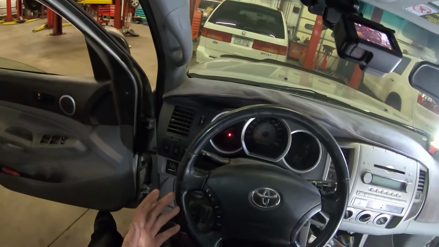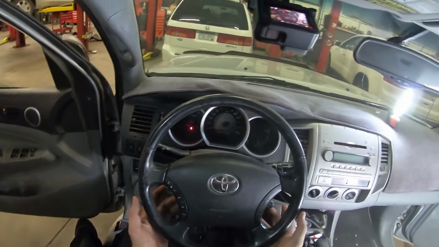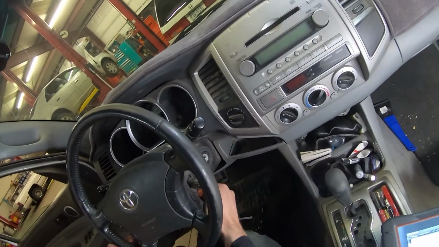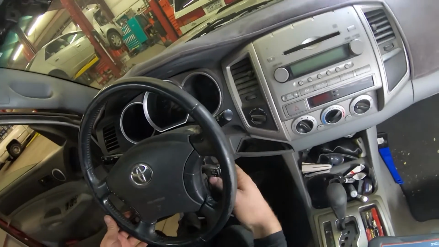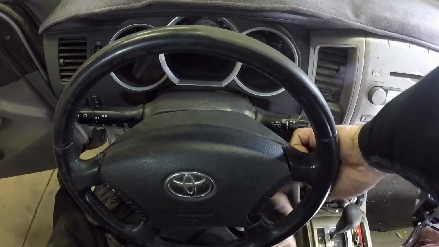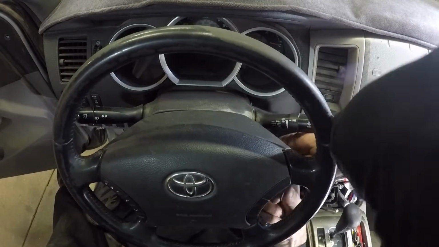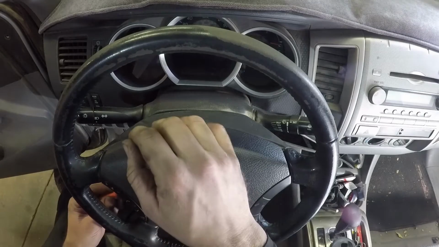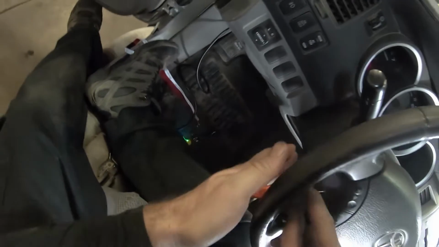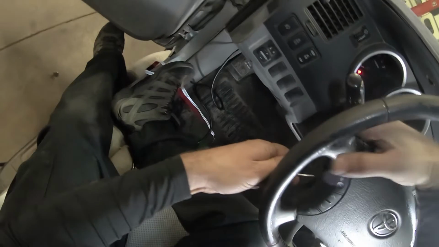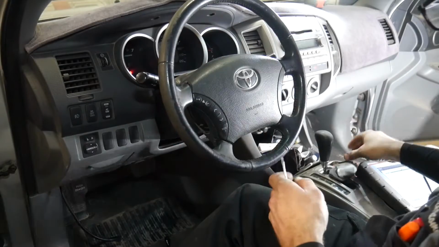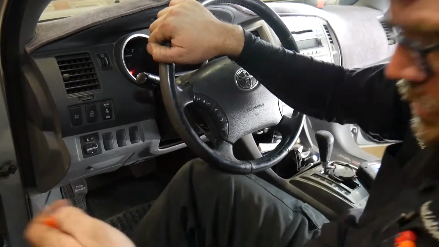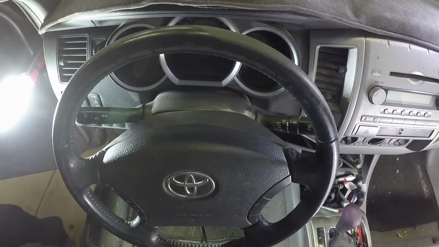Just like in my previous video, we're going to have to pull these two side panels off. There's no screws or anything holding them in. They're just kind of clipped into the steering wheel. So there's that one. And that guy. It looks like two Torx, one on each side. And it is a T30.